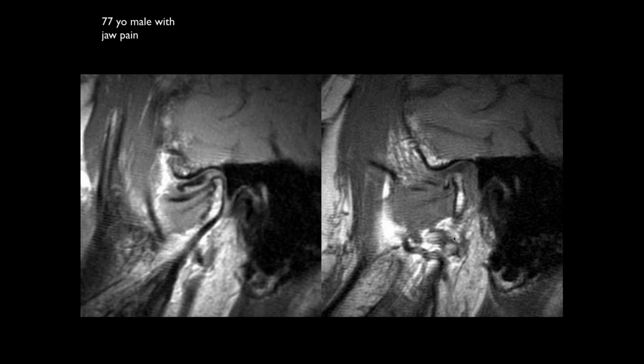I think the distance is also getting small. I think it's close to the bone on this image. Well, actually, the shape of the condyle here is a little bit hypoplastic. What's happening here is the disc is being captured.